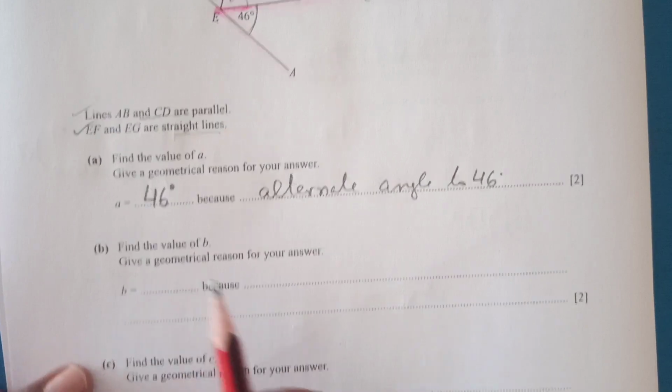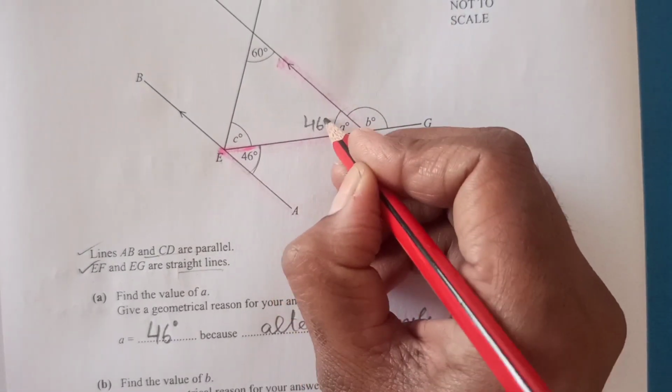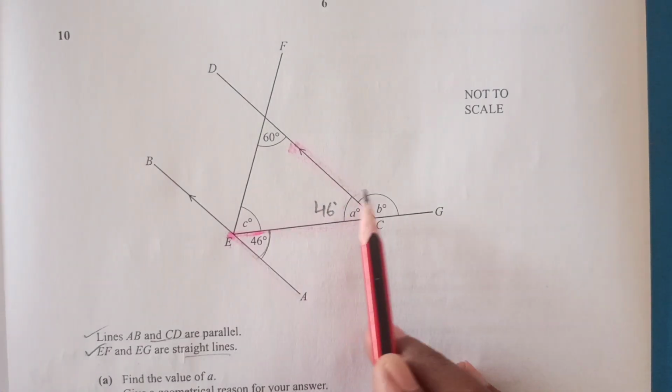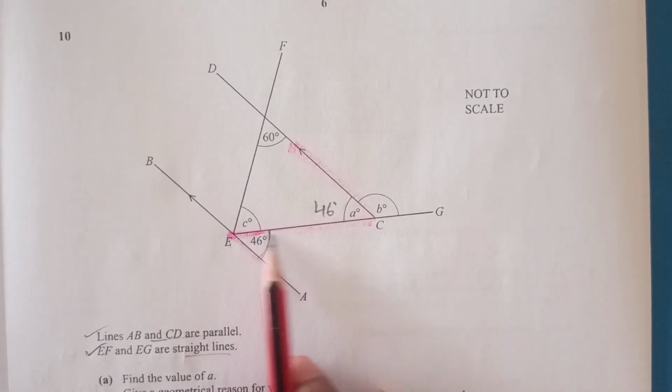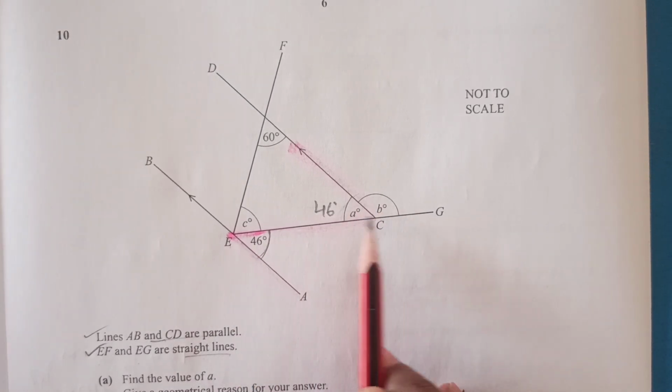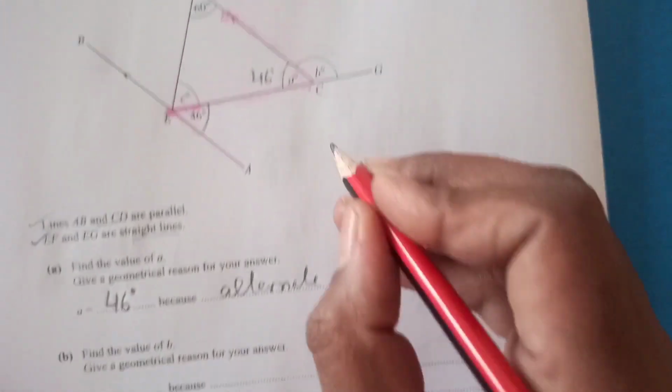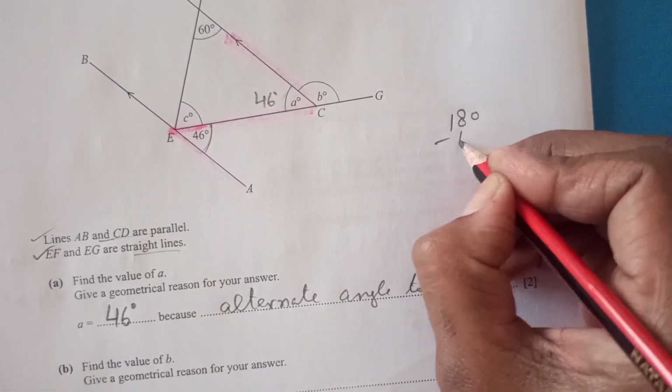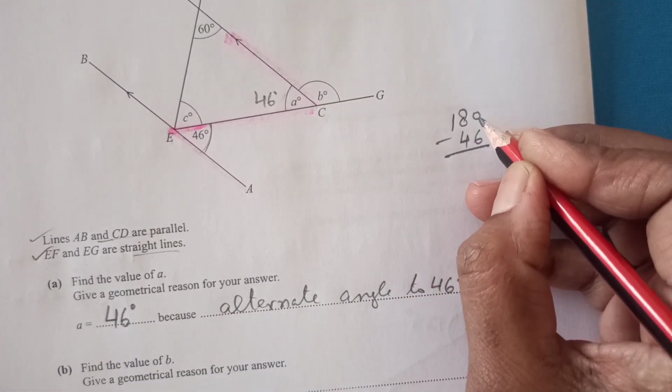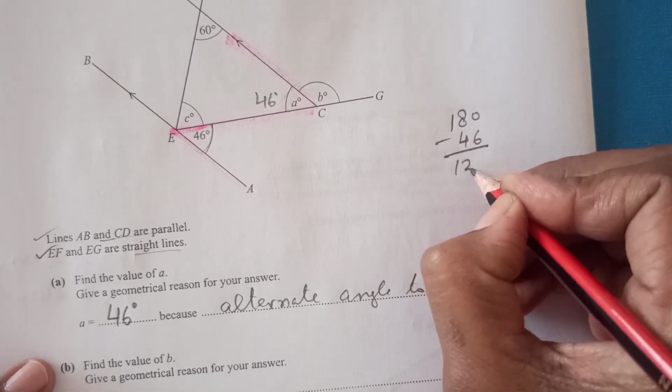Now find the value of B. So this is 46. Now angle B, you can see ECG is a straight line, so A plus B is 180. So we will subtract 46 from 180, that is 134.